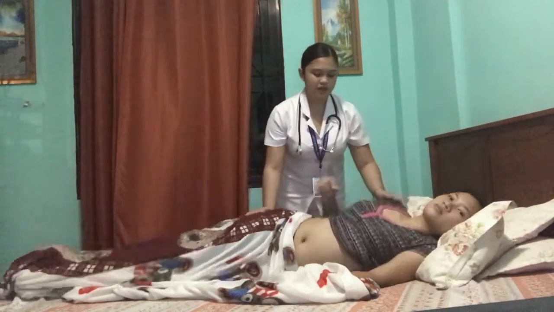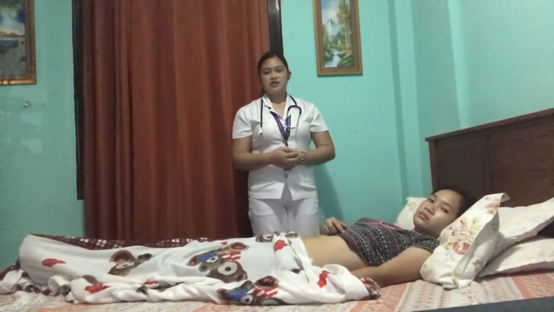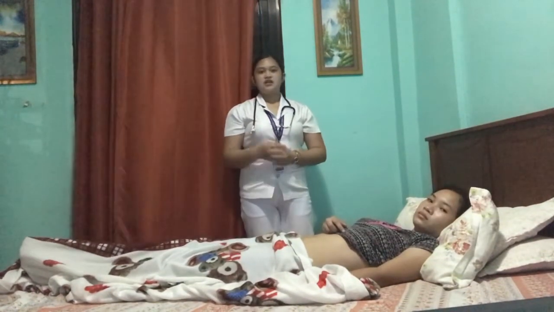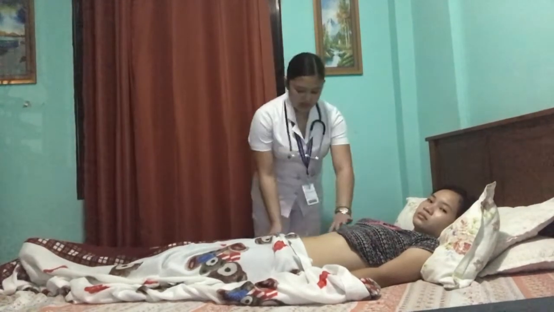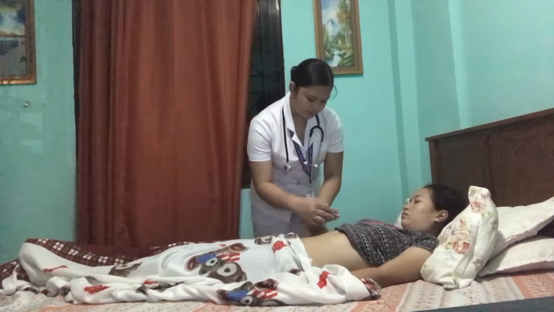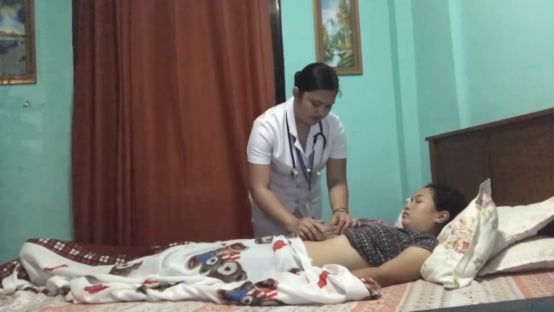You can now lie down again. For the fluid wave test, when the client is lying in supine position, ask the client to press the edges of her hand firmly down in the midline of her abdomen. Then tap one flank sharply with fingers to feel for a fluid wave transmitted across the abdomen to the opposite flank. Okay, ma'am Dayan, I need you to do this.